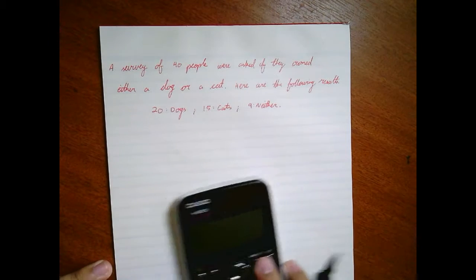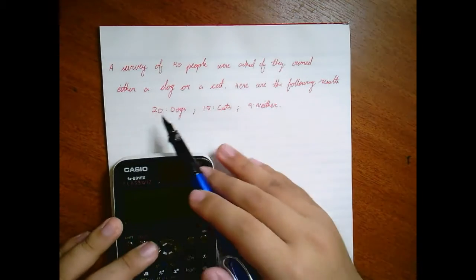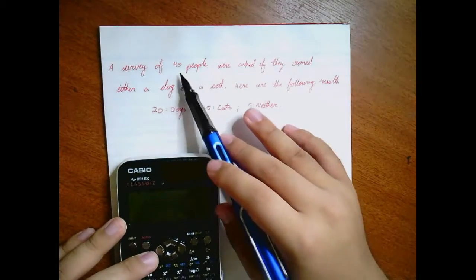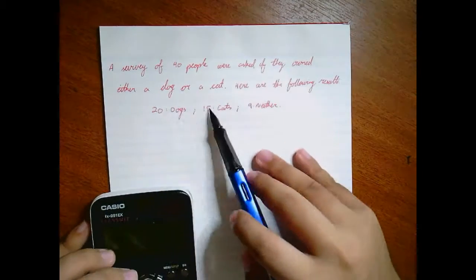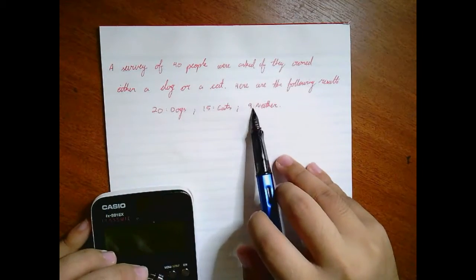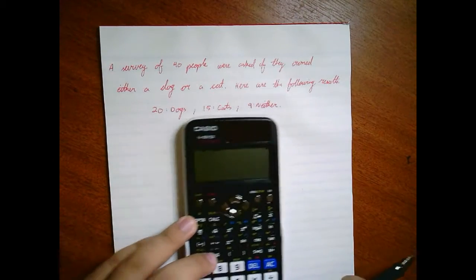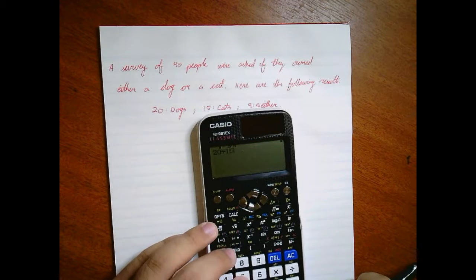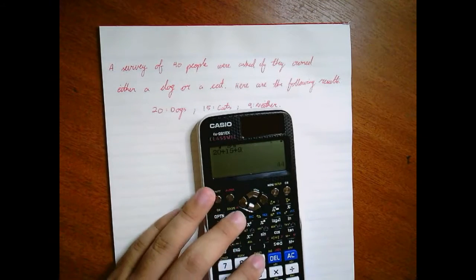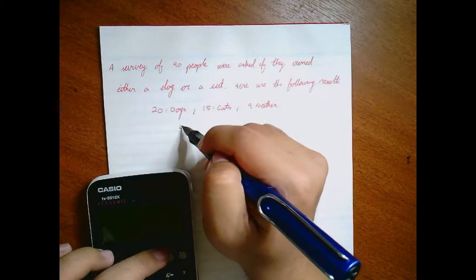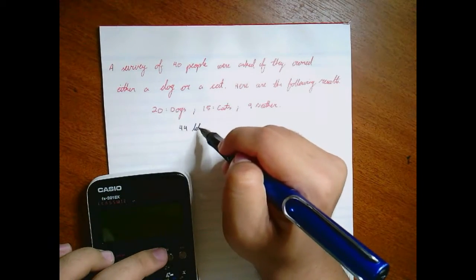The first thing that we should always do is check and see if these actually add up to the 40, because these numbers 20 plus 15 plus 9 should not exceed 40. Take a look. 20 plus 15 plus 9 gives us 44. That's 44 total.